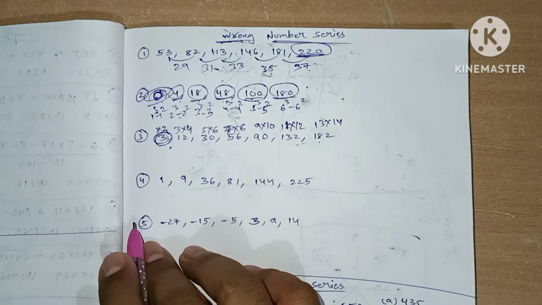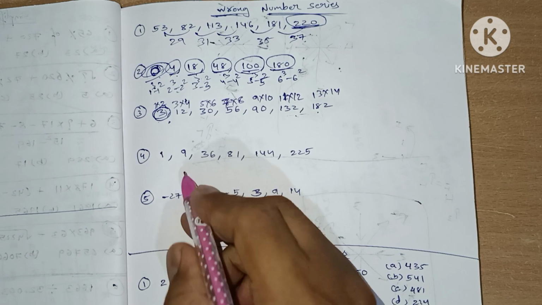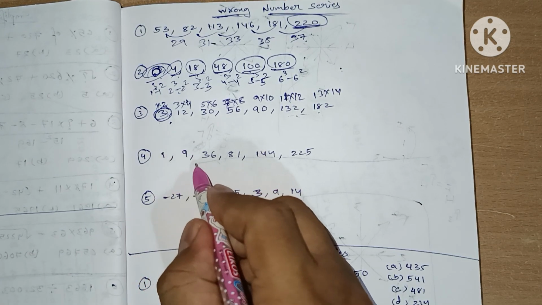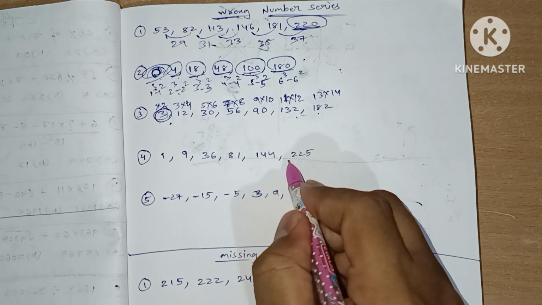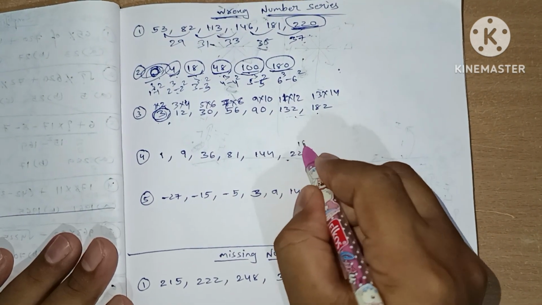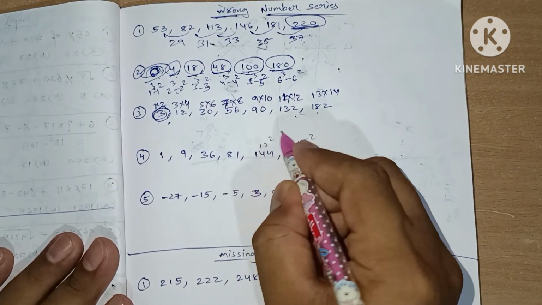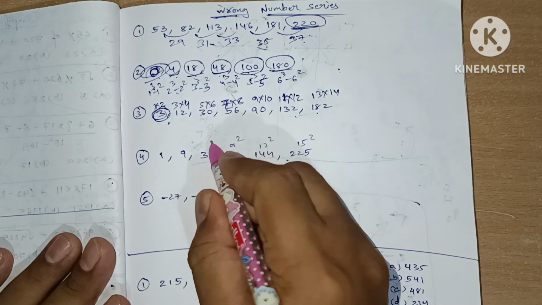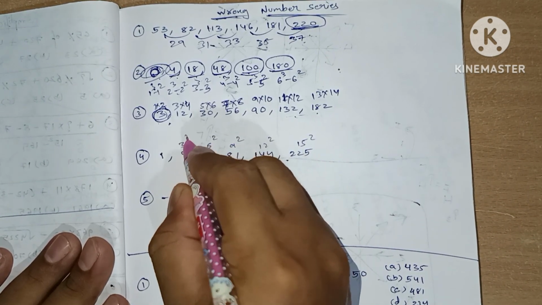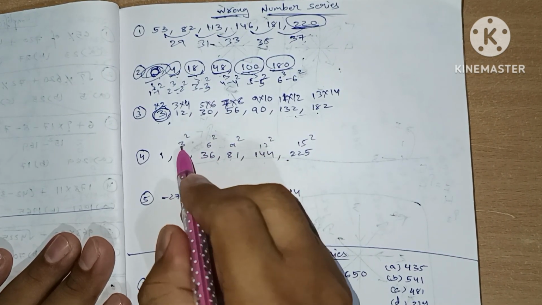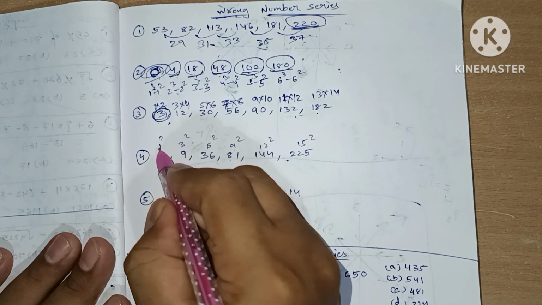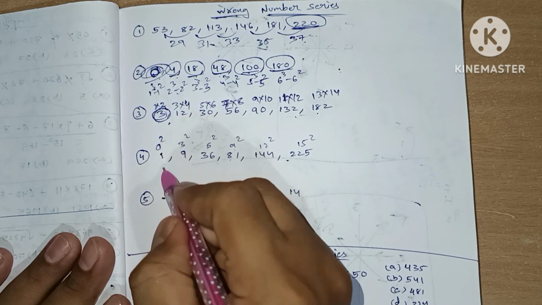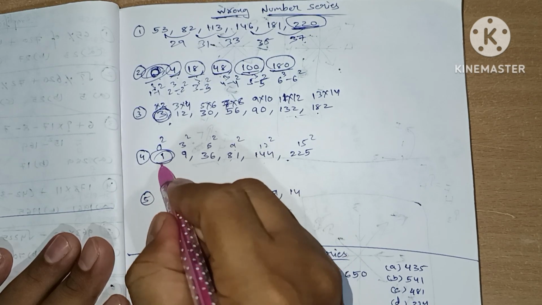Next, fourth question. Here we see these all are square numbers. It is 15 square, it is 12 square, this is 9 square, this is 6 square, this is 3 square. So there is a gap of 3 in between them, so it must be 1 square, 0 square, which will be 0. So this is a wrong number, it must be 0.